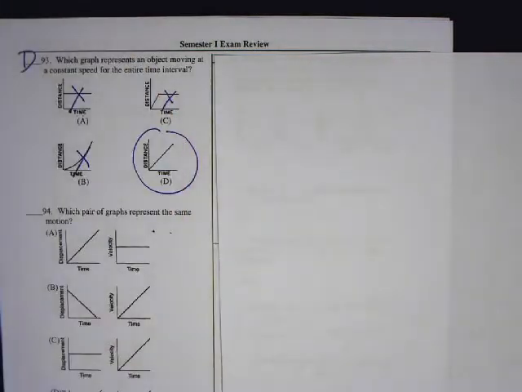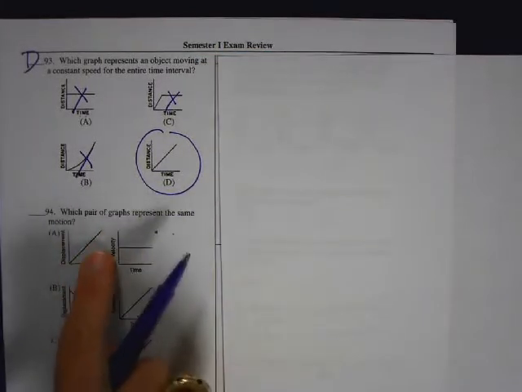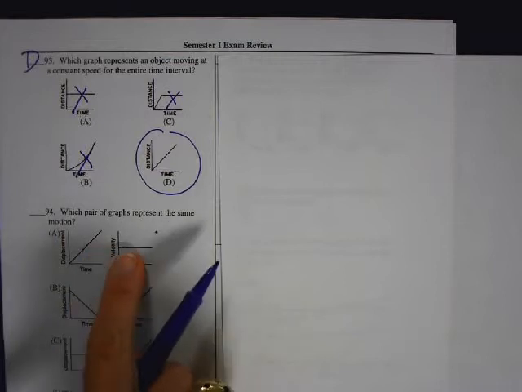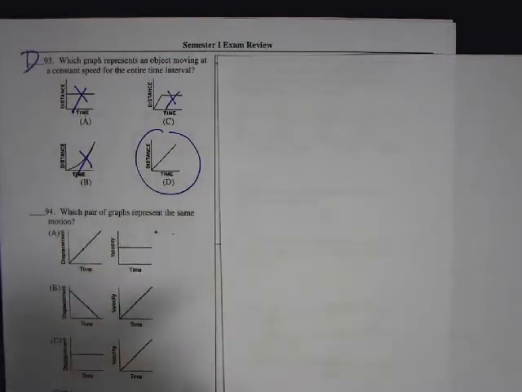So I need to know on a position versus time graph, the slope is going to be the velocity. On a velocity versus time graph, the slope is the acceleration. And on a velocity versus time graph, the area under the curve is the displacement. Which pair of graphs represents the same motion? So now I know what the distance versus time... Oh, so I want to see which out of these two represent the same thing.